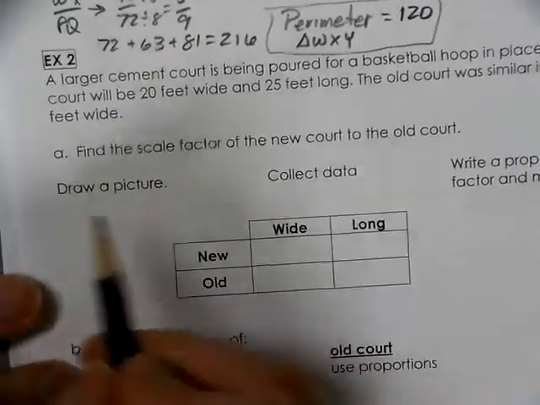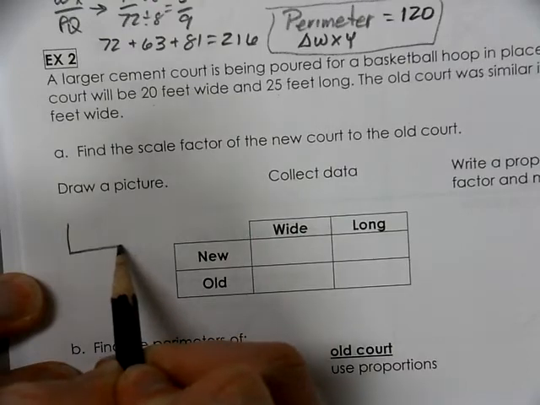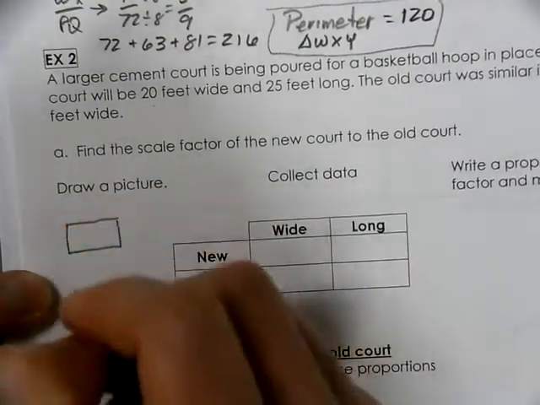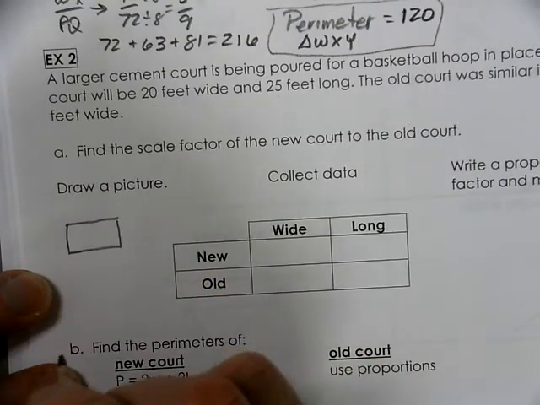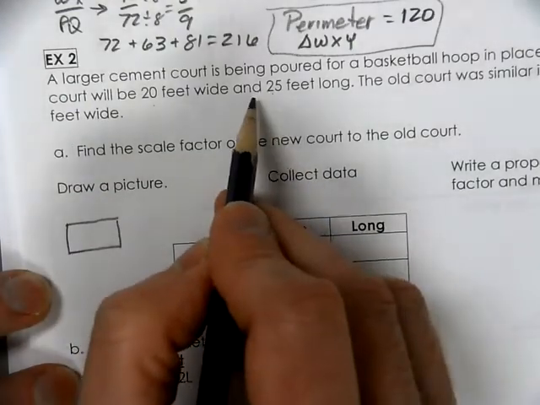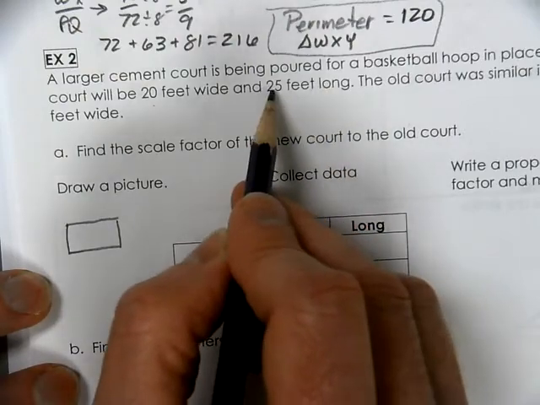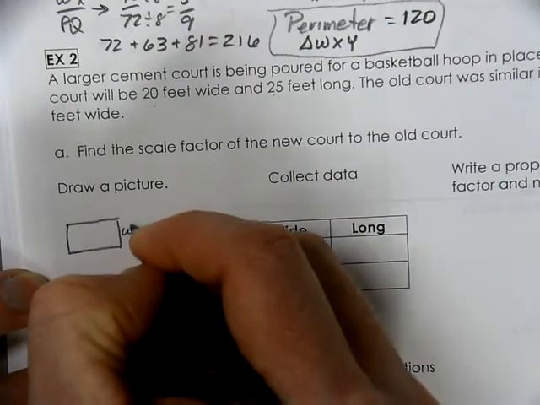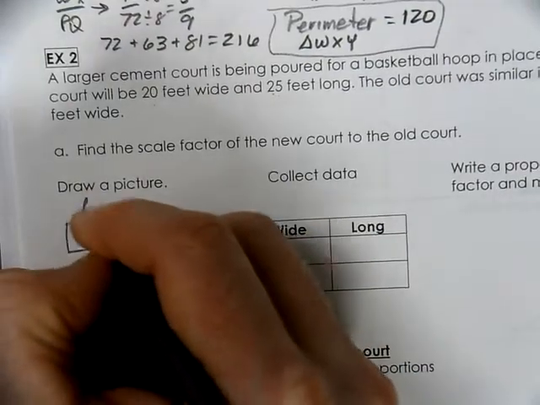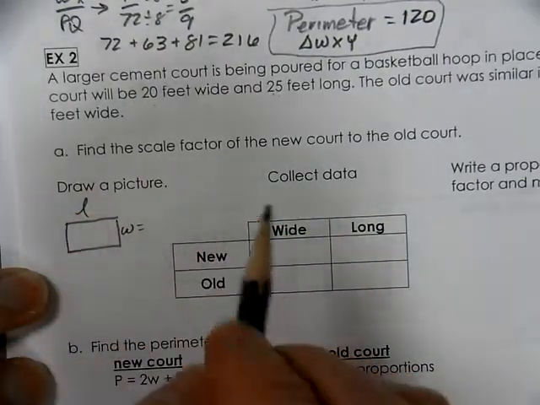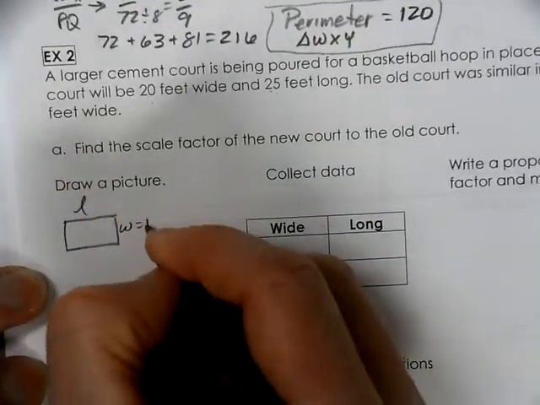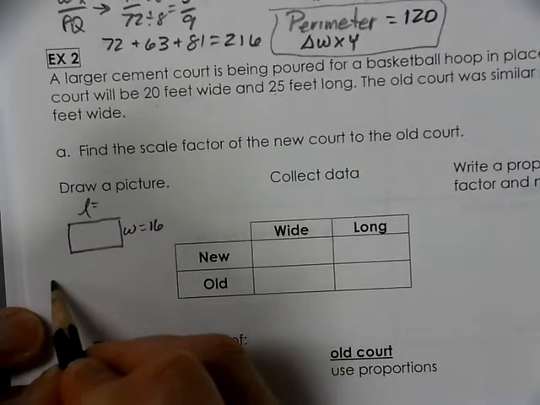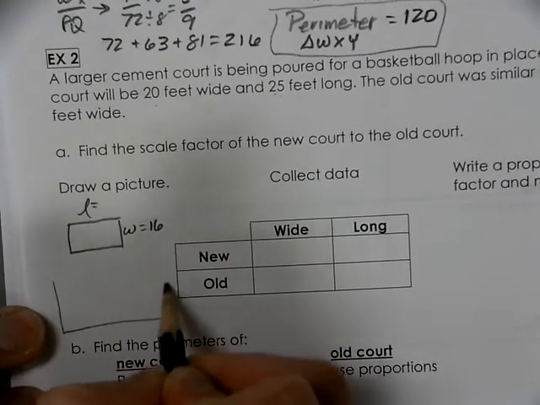So if we draw the pictures, we have the older shape, which was 16 feet wide. We see that the long and the wide's a little shorter. So our width and our length, we know that the 16 represents how wide it is. Then we have the newer court that is larger.